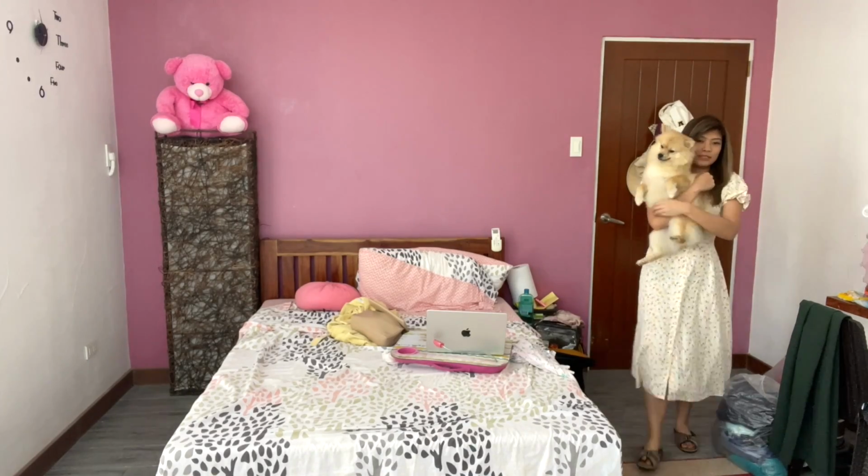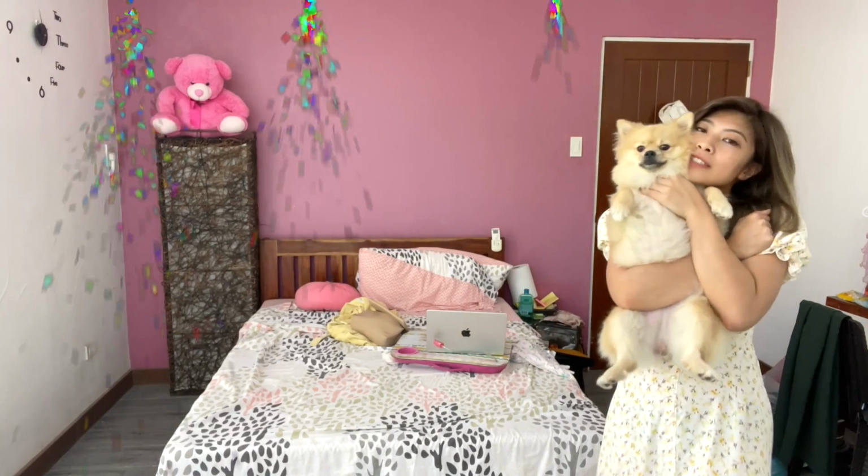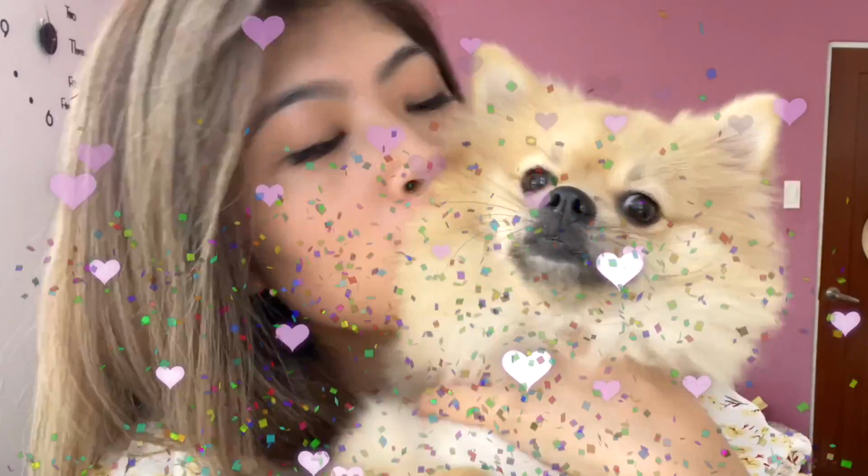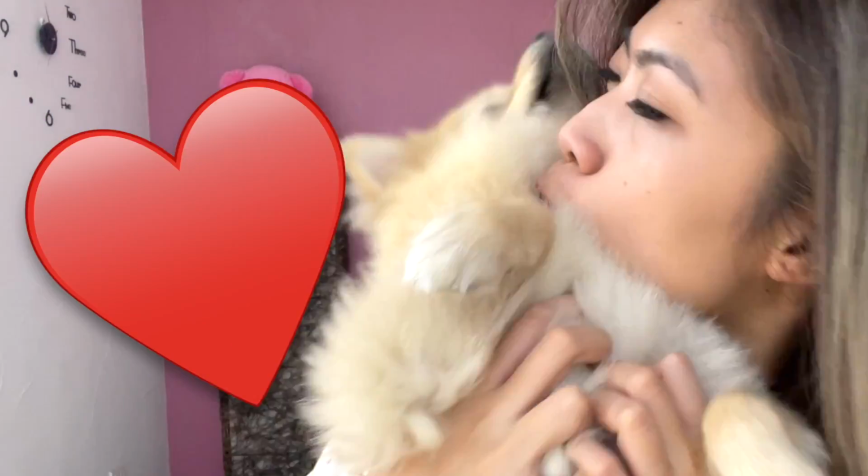This is the noisy baby. Say Happy New Year, everyone. Happy New Year, everyone. Hello, everyone. This is the Panuti. This is the tofu cute baby. Hello, everyone.